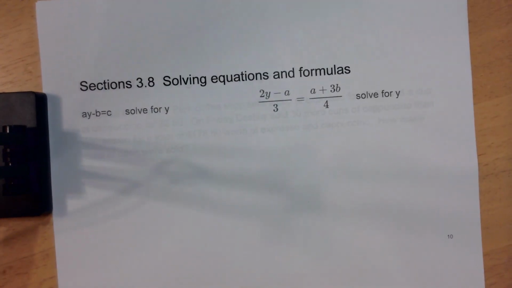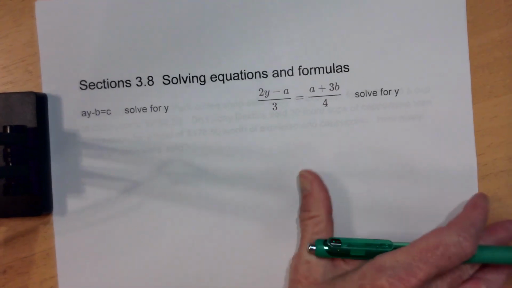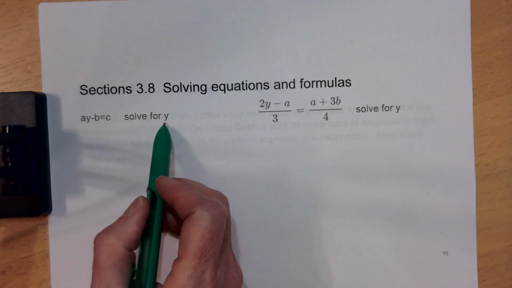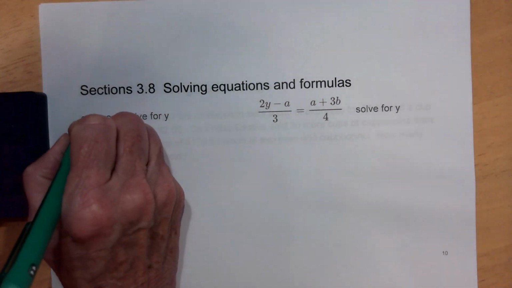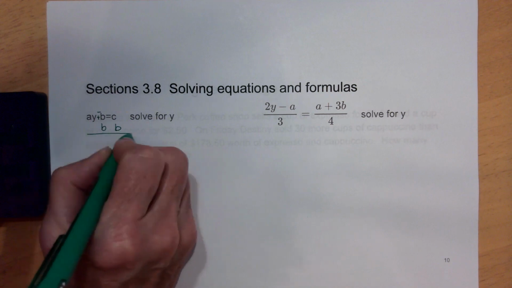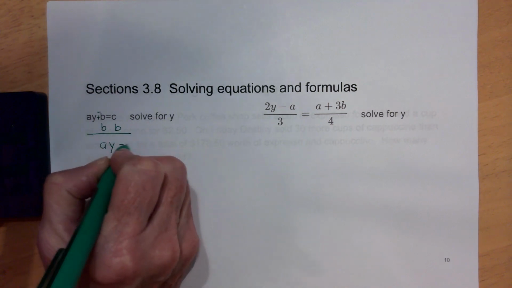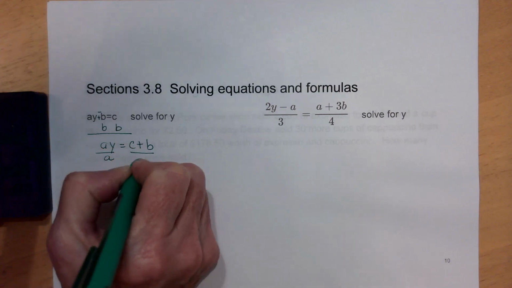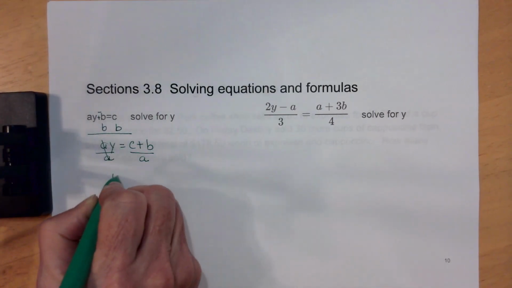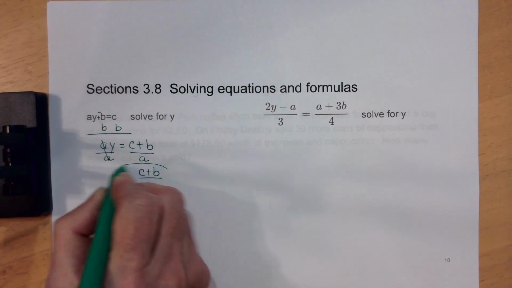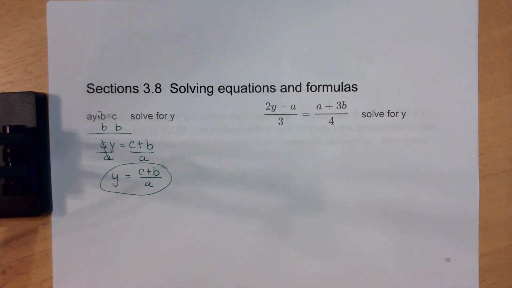Okay, then you had a section that had to do with solving equations for formulas or for just variables. Like for instance, I have all variables in here and I want to solve for y. So I'm going to add the opposite of the second number. I'm going to add a positive b to both sides. So I have ay is equal to c plus b. Then I have to divide by a to get rid of it. And I'm left with y on the left-hand side and c plus b divided by a on the right-hand side, because I was solving for y.